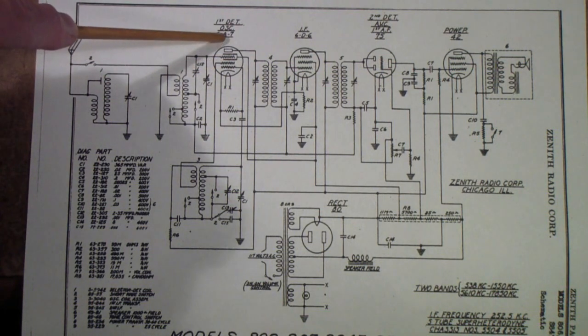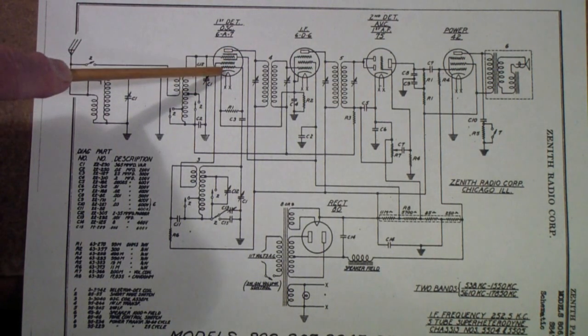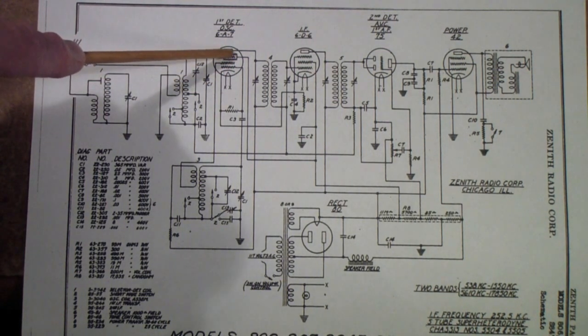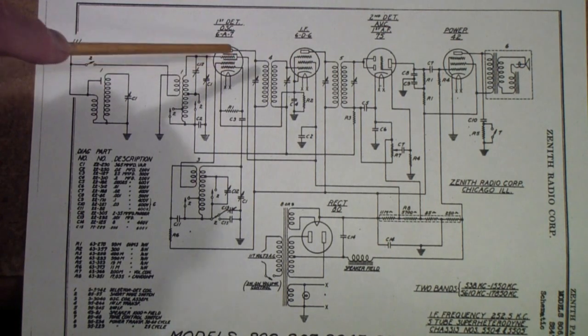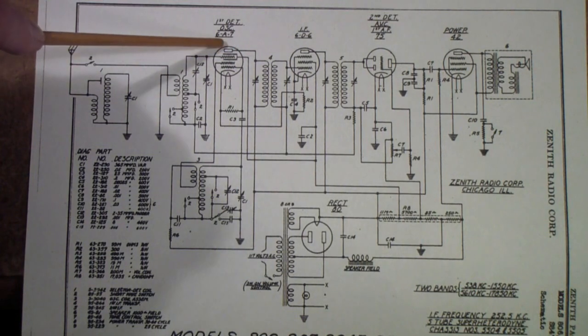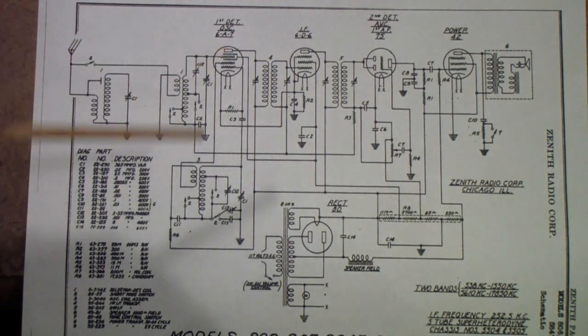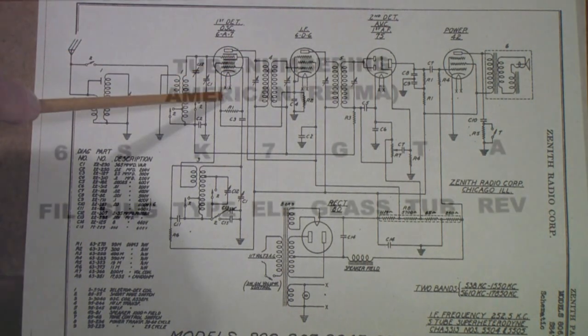So an A tube is a tube that does this conversion. It's sometimes called a pentagrid converter tube. It's sometimes also just called a first detector. But at any rate, that's what the A means. And then the 7 referred to the number of elements in the tube.